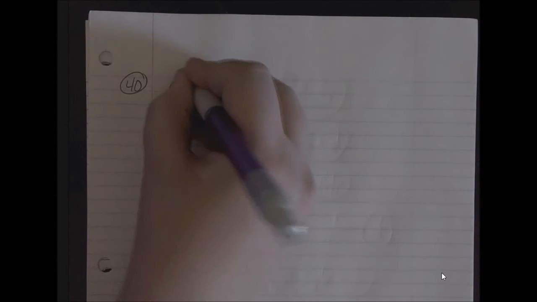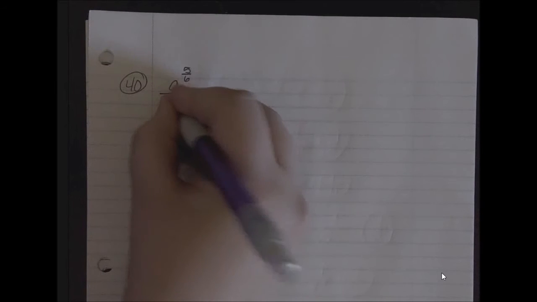Now we're going to look at number 40. Number 40 says I've got a to the 5/6 divided by a to the 1/6. You may remember the rule that when you divide your bases, you should also subtract your exponents.